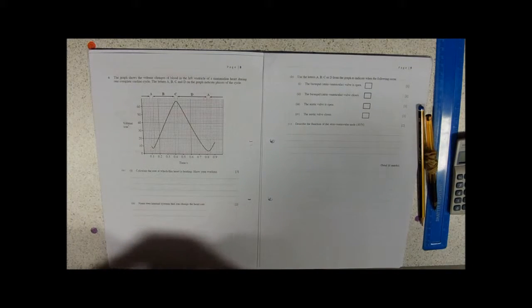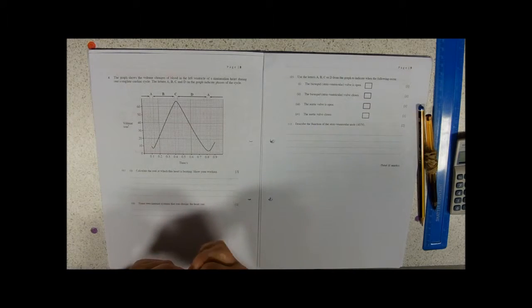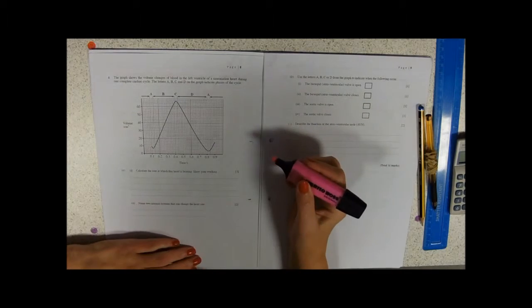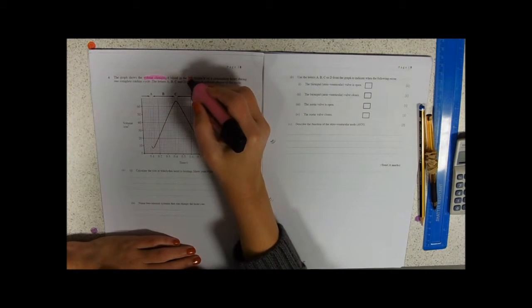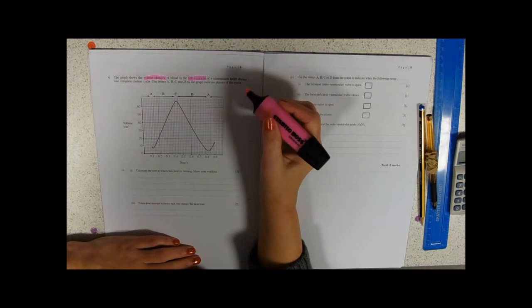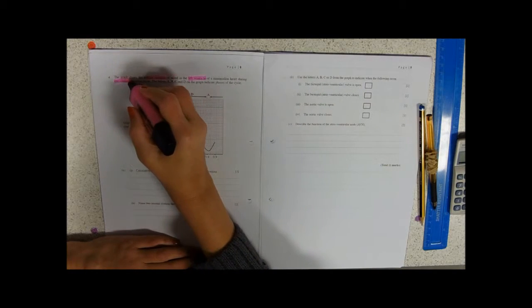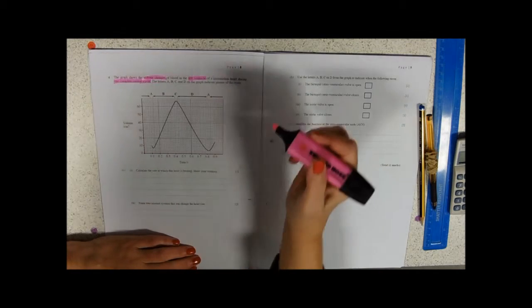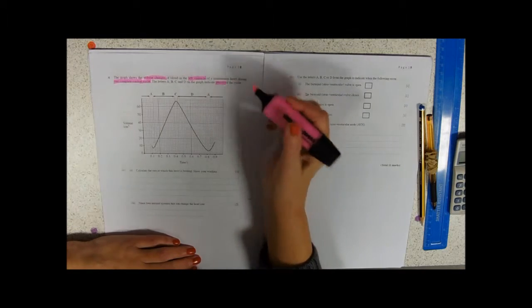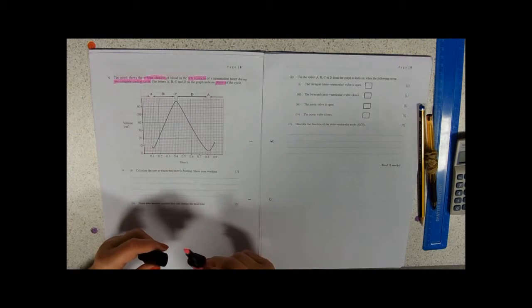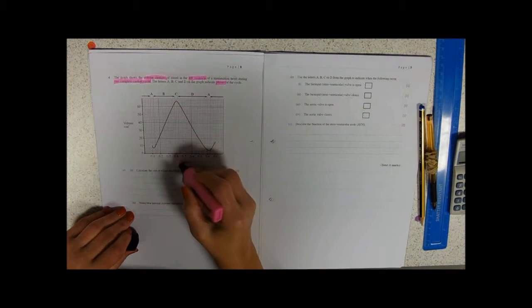But before I do anything, I need to look at my graph, because otherwise nothing makes sense. So, what's this graph showing? Volume changes in the left ventricle of a mammal during one complete cardiac cycle. Letters A, B, C, D indicate phases of the cycle. So I've got time along here.